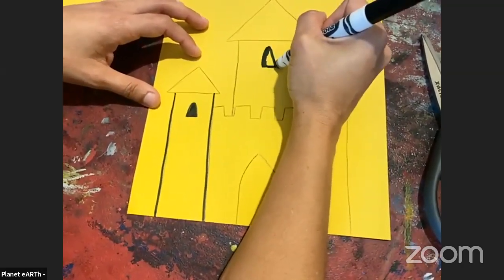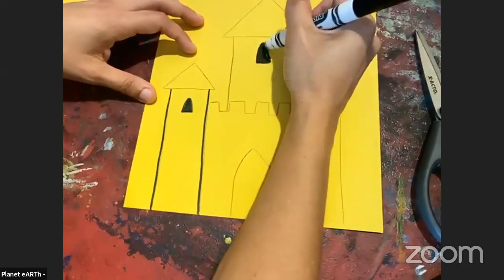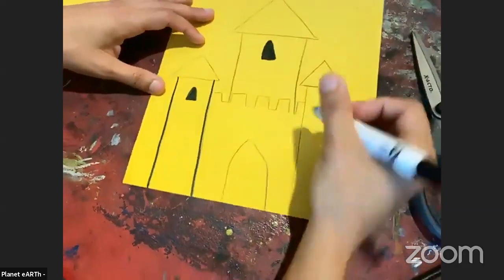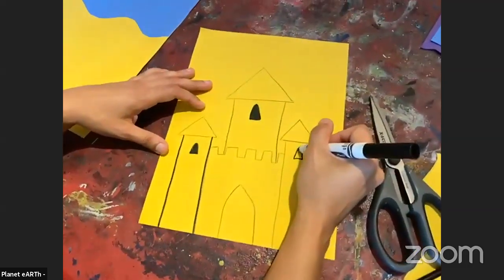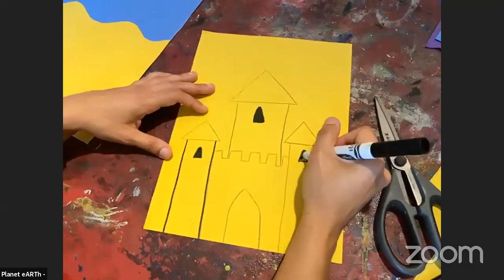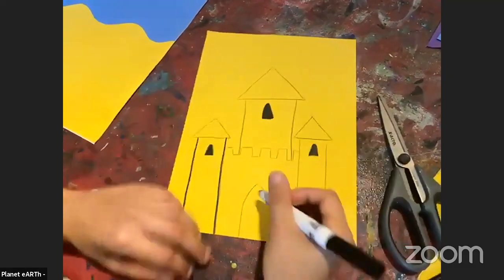So we're just taking our time and doing different pieces for our picture. These are all going to come together and be one picture by the time we are done. And you're going to be able to see your foreground, middle ground, and the background.